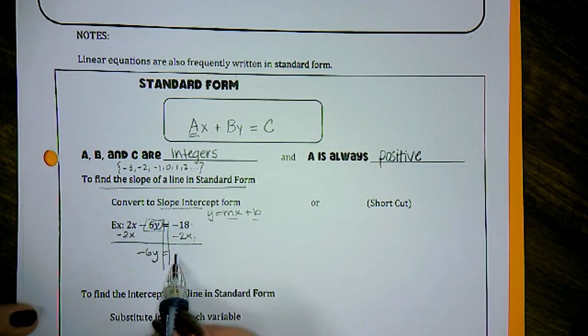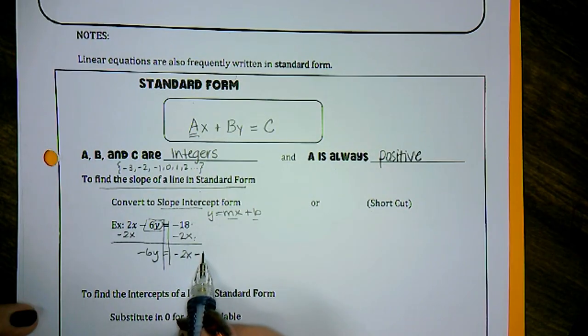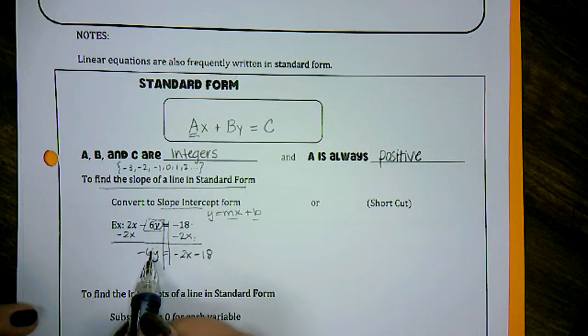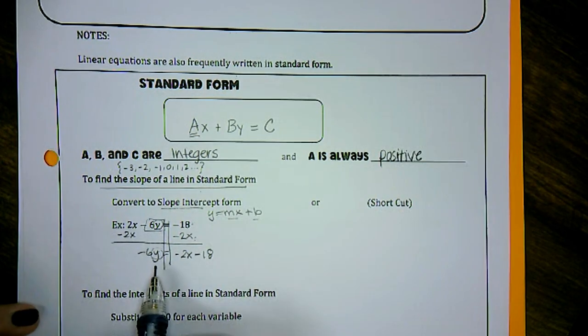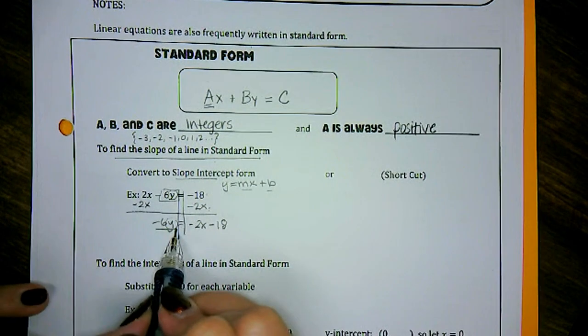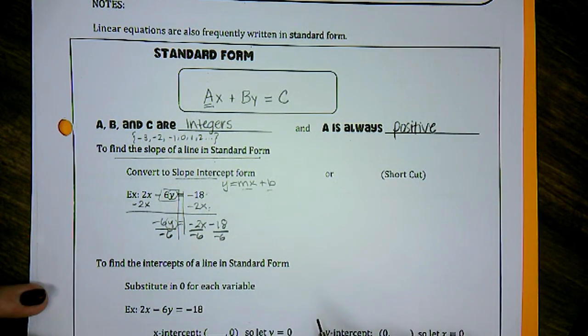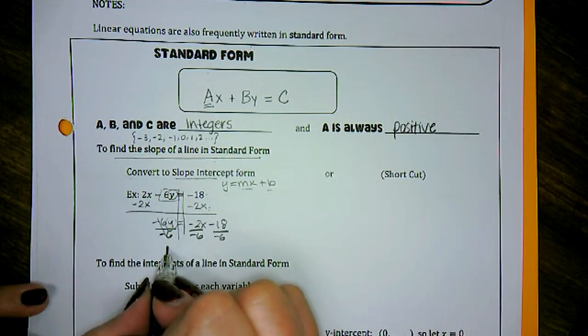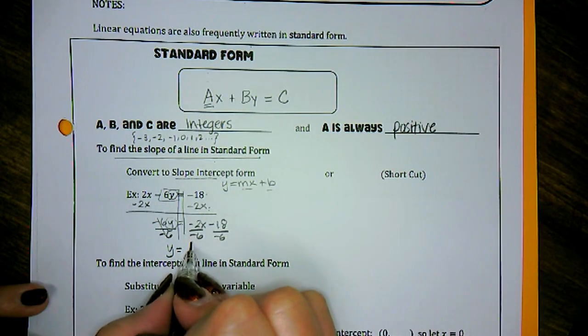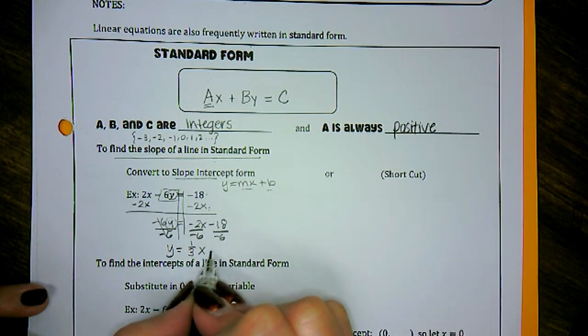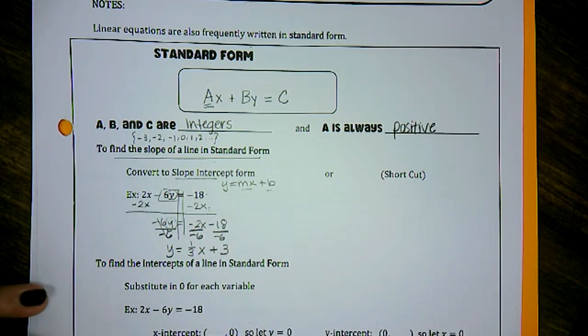So I'm going to write my x term first and then subtract 18. Last thing I need to do to get y by itself is to divide everything by -6. Those cancel, and I get y equals, this becomes 1/3 x plus 3.